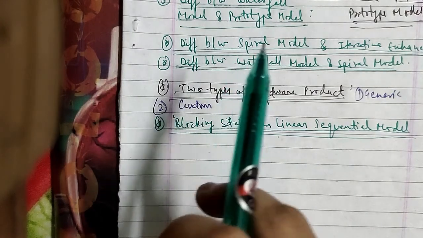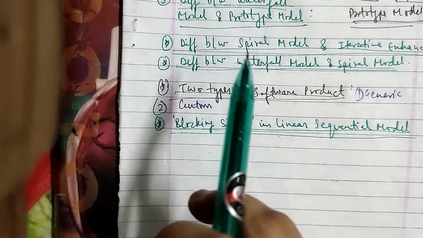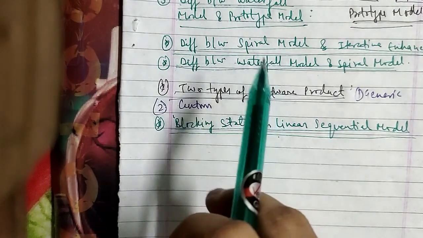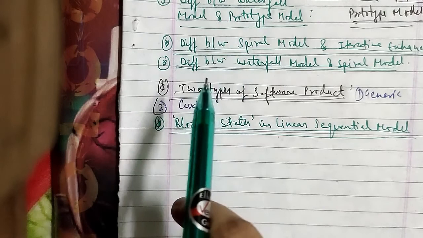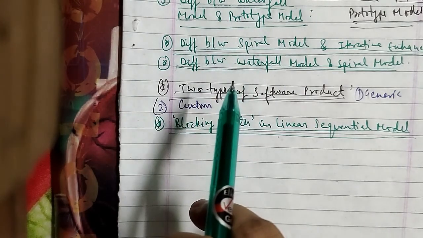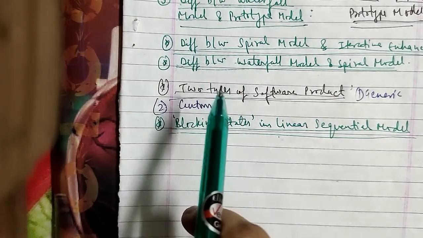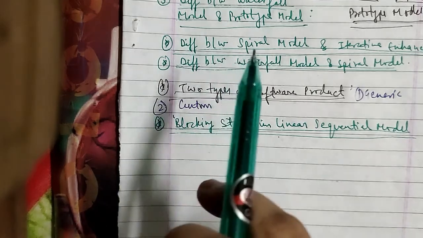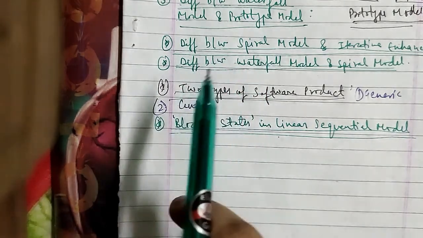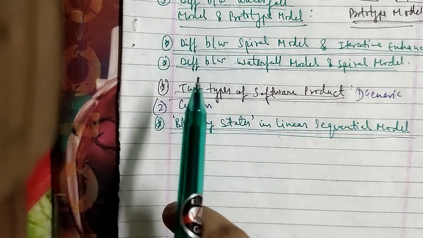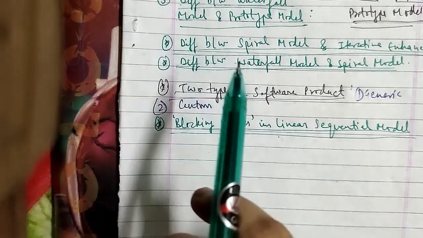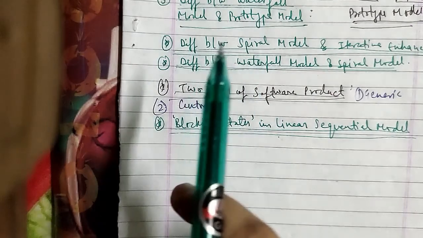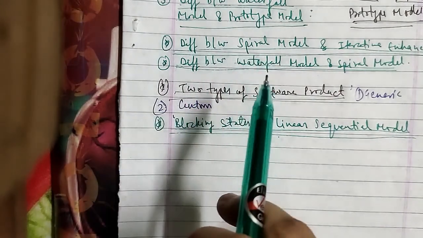This situation is called a blocking state in the linear sequential model. For example, after performing the requirement gathering and analysis step, the design process can be started. Hence the team working on the design stage has to wait for the gathering of all the necessary requirements. Similarly, the programmers cannot start the coding step unless and until the design of the project is completed.